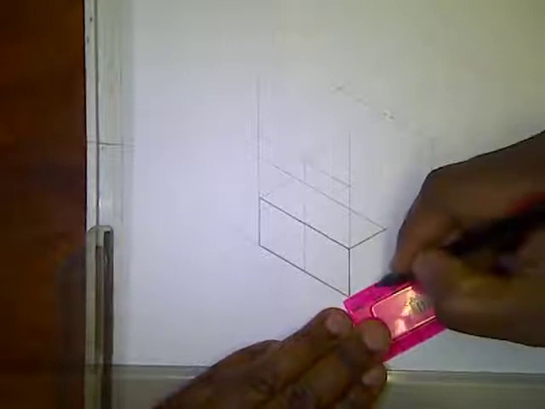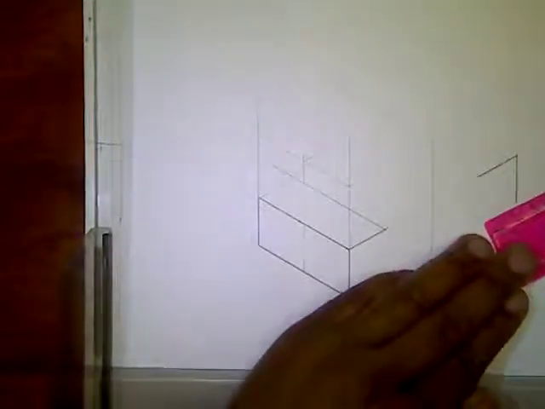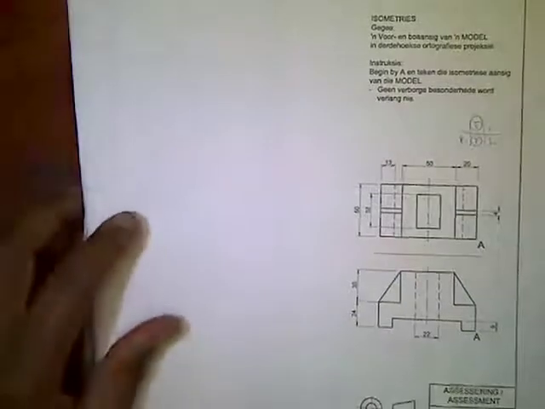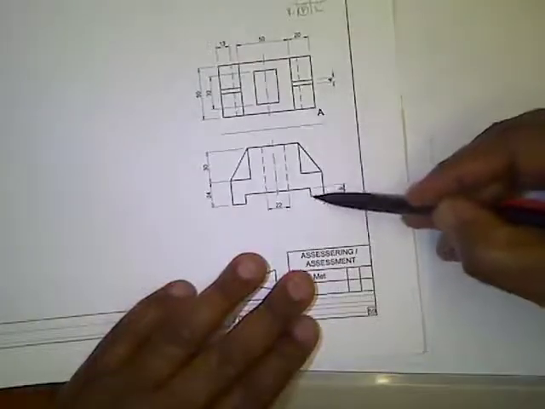There is my 13, that side. Also on the other side, I have my 13. Right. Since we have 13, the height, this height, it is 9 millimeters.